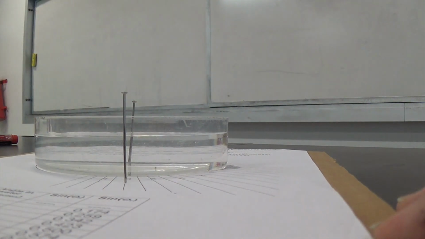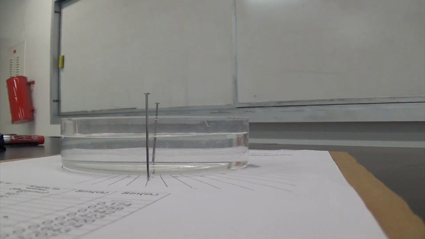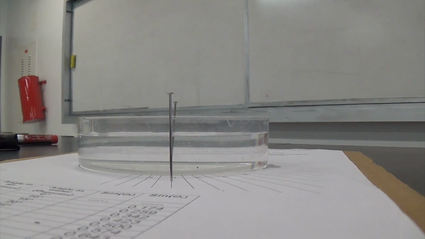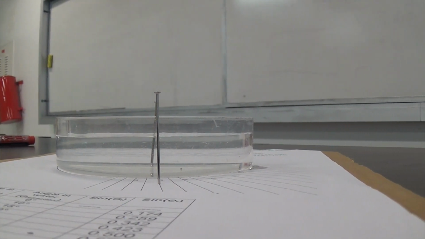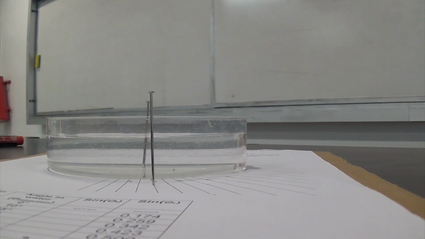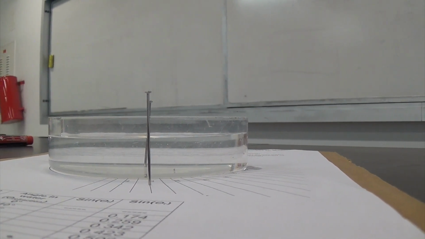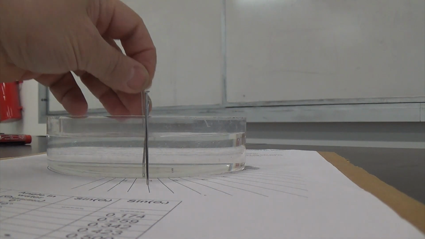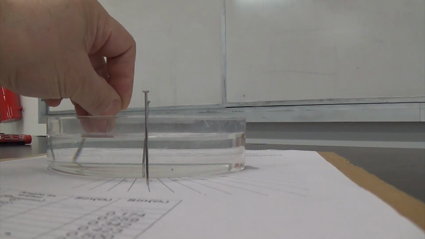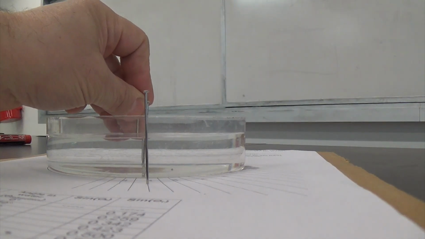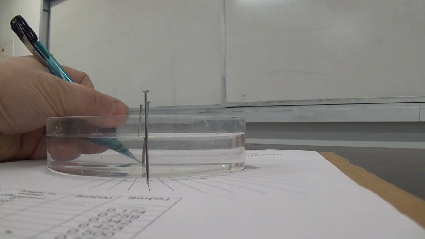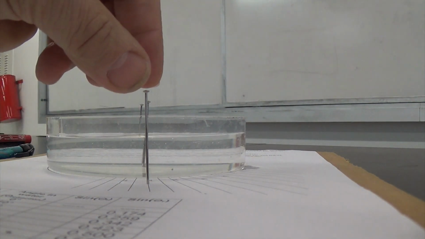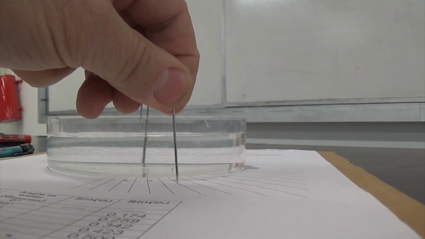Remove the third pin. Now do the same thing. Move your eye so that pin 1 is directly in front of pin 2. And again, do the same thing. Take the third pin, move it along, behind it, and label it. That was on the 20 degree, so I'm going to label that 20. Continue along. I'm going to skip the 25 and go to the 30.